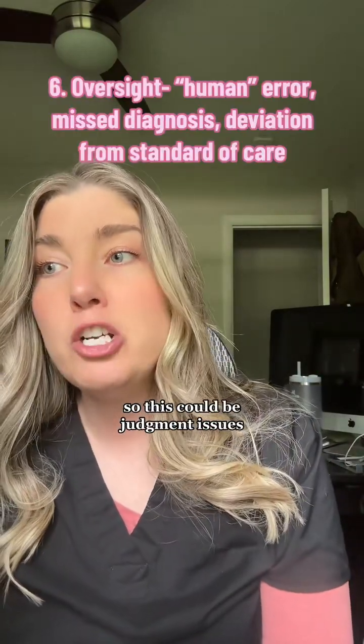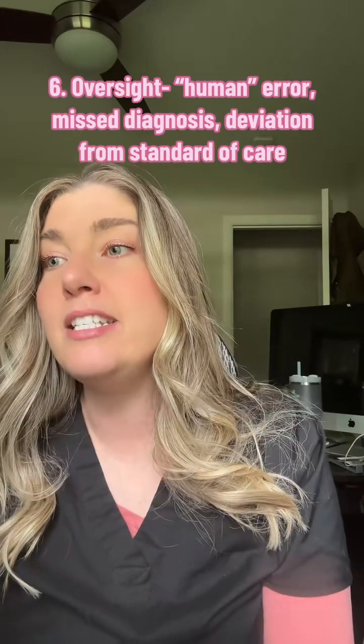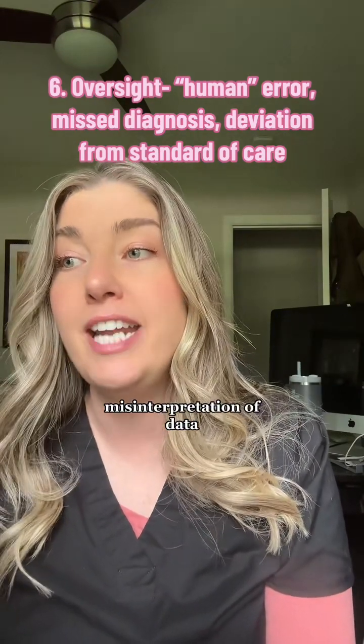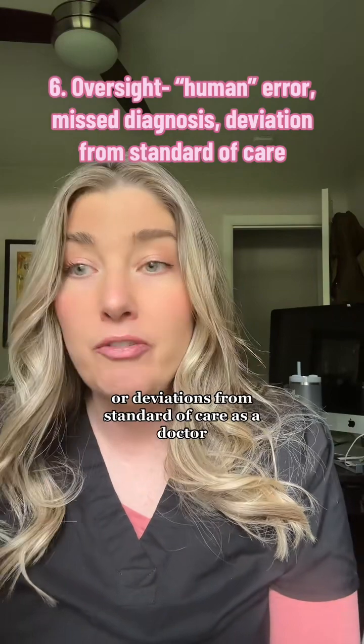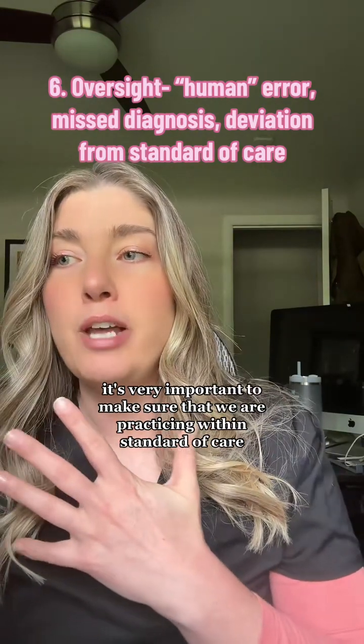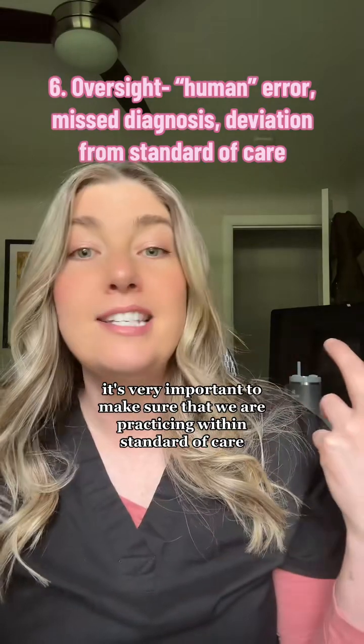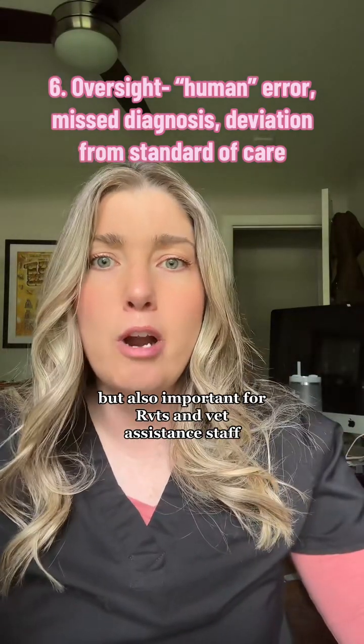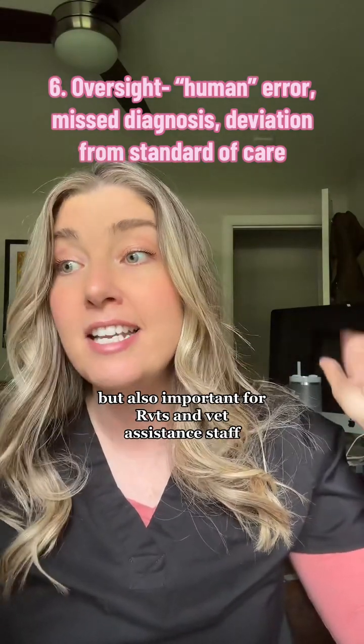Oversight. So this could be judgment issues, misdiagnoses, misinterpretation of data, or deviations from standard of care. As a doctor, it's very important to make sure that we are practicing within the standard of care, but also important for RVTs and vet assistants.